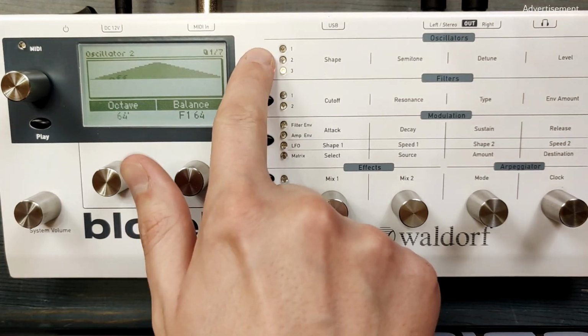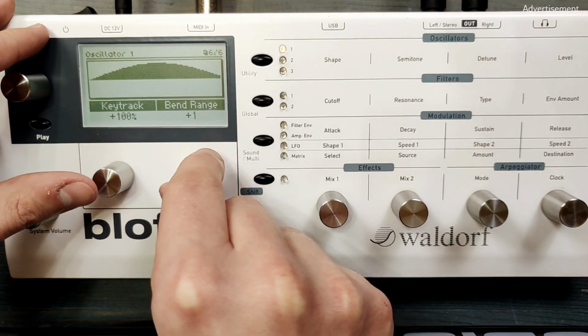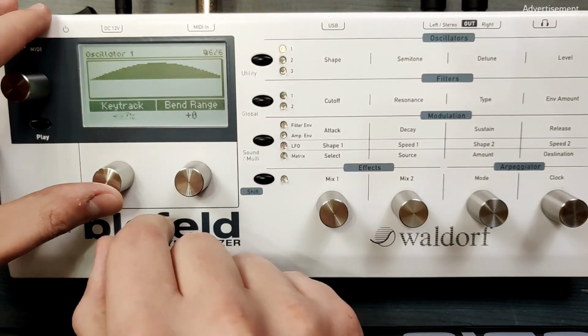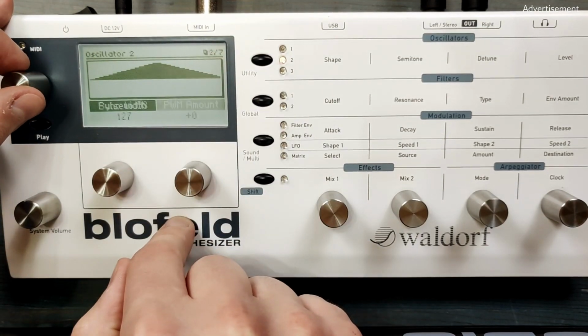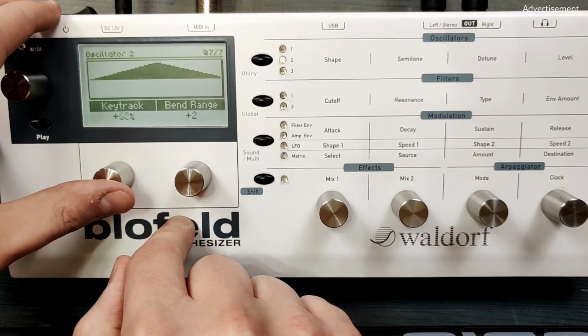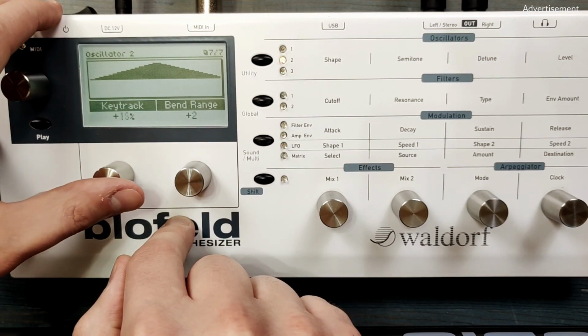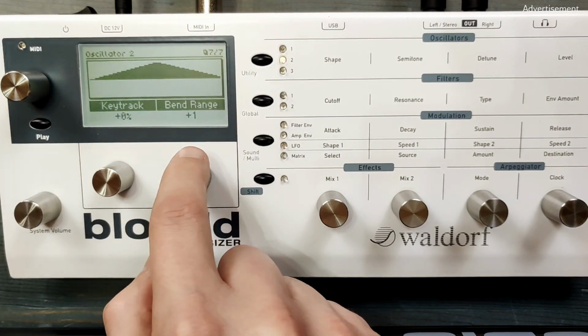So we have to go back to oscillator 1 and turn off the pitch bend influence and the key track. And the same with oscillator 2. And now you can hear the same pitch independent of which note you're playing.